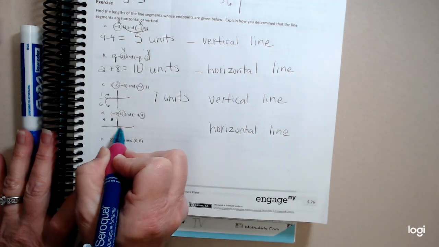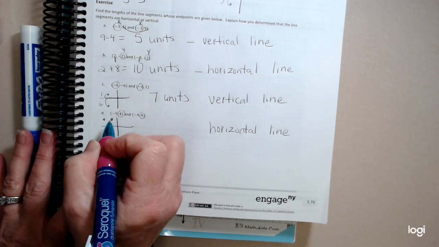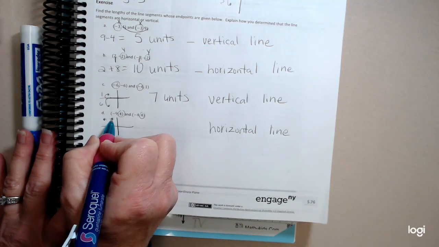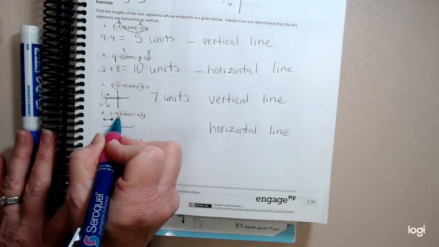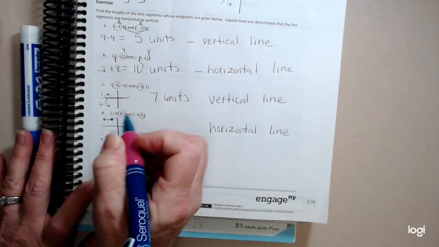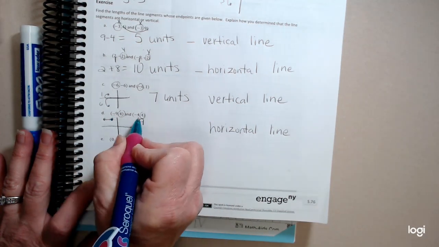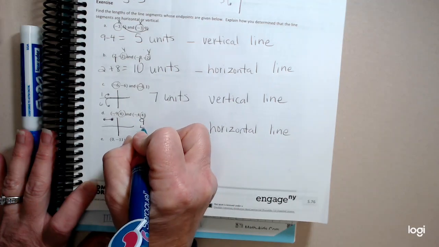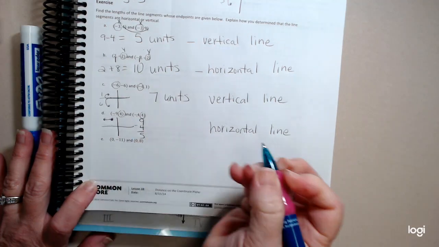Oh, I did not cross over an axis. So I'm going to guess that because I didn't cross over, I'm going to have to subtract. The absolute value of -9 is +9. The absolute value of -4 is +4. If I subtract them, I'm going to go for 5 units.